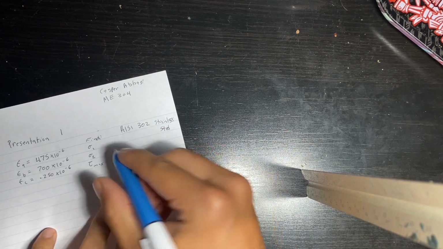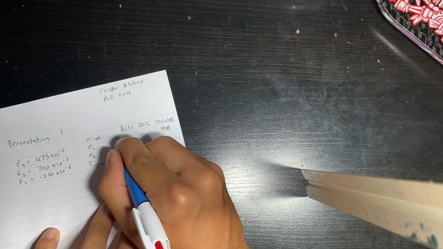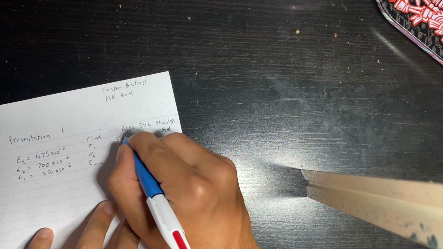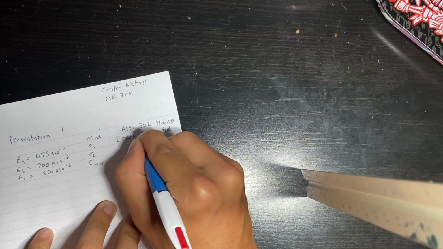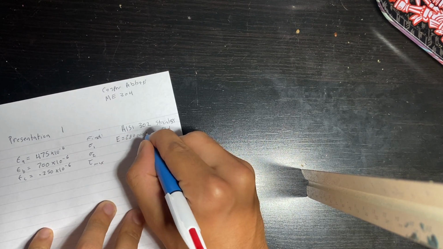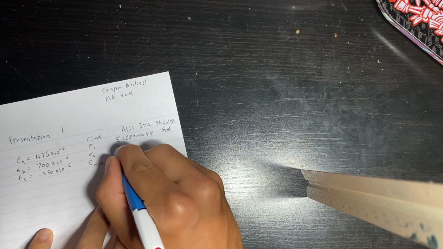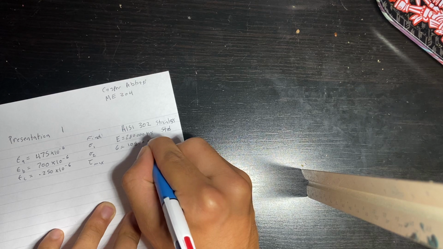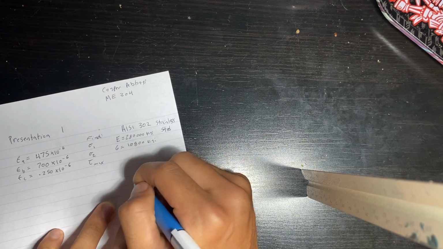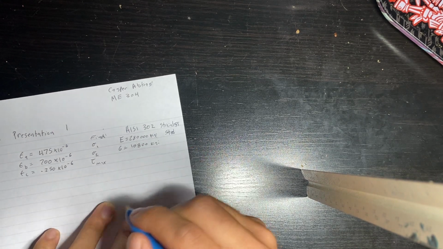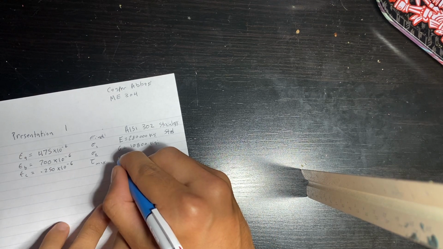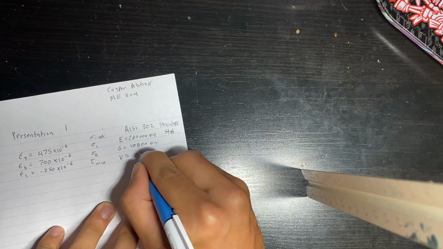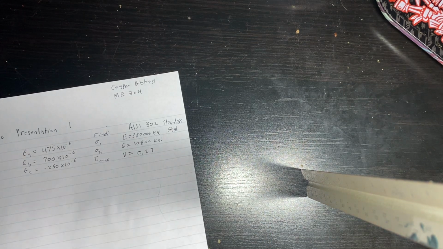Looking up in the appendix, we know the modulus of elasticity is 2800 ksi, the modulus of rigidity, and Poisson's ratio. So let's get started.